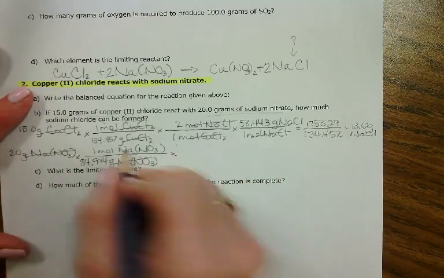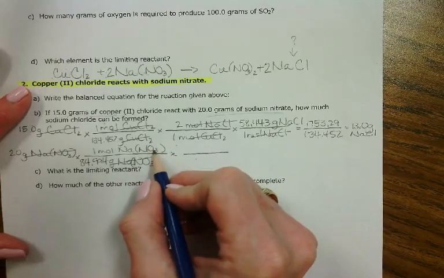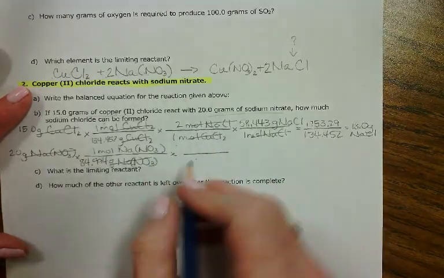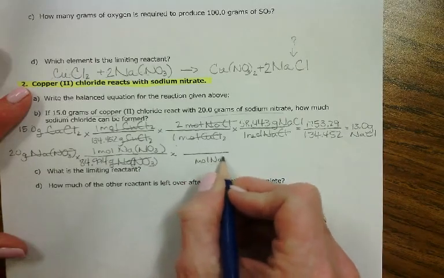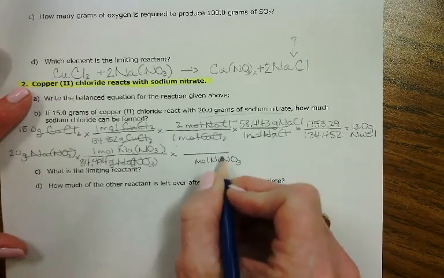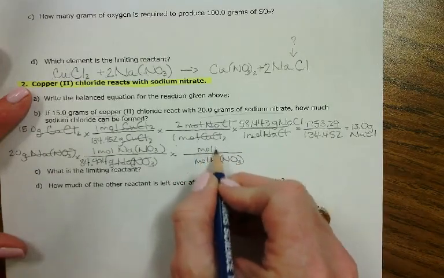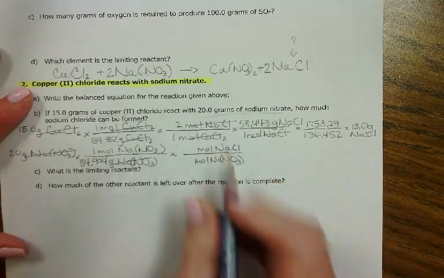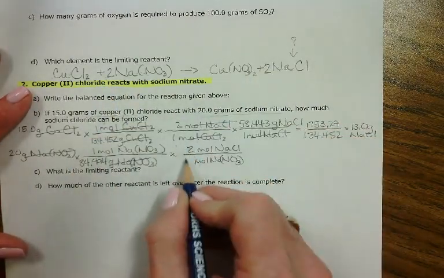And I'm going to just go down my unit, because I'm going to use the mole ratio to go from moles of sodium nitrate to moles of sodium chloride. So moles NaNO3 and moles of sodium chloride. Go back to my balanced equation. Looks like it's a 2-to-2 ratio. 2 of this and 2 of this.